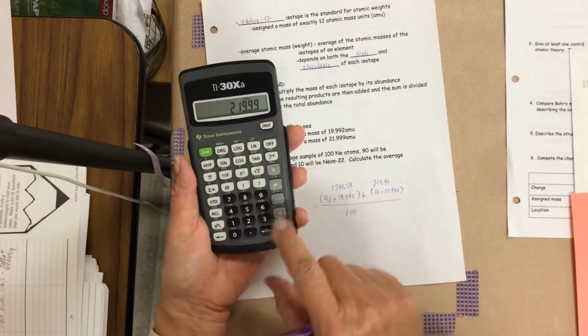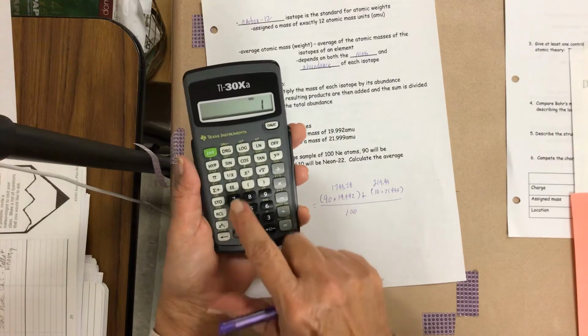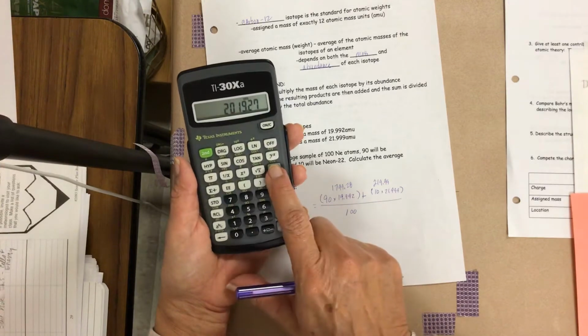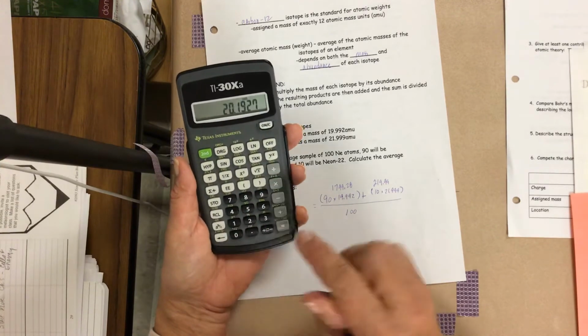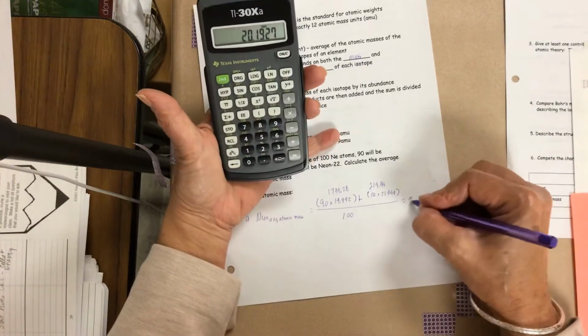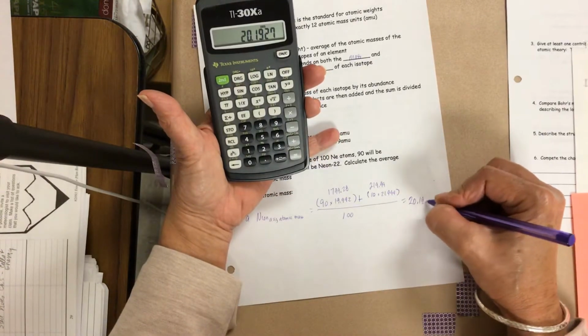So I'm going to add these two numbers up. I'm going to just leave this in the calculator. So hit plus 1799.28 equals, and then divide by 100. So we get 20, and let's just do this to two decimal places, 20.19 AMU.